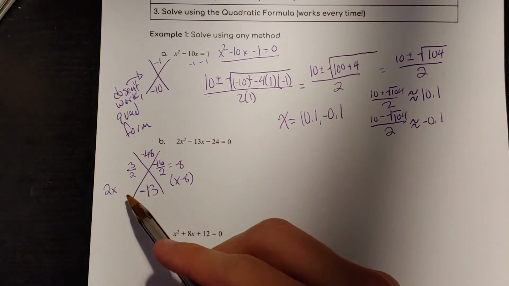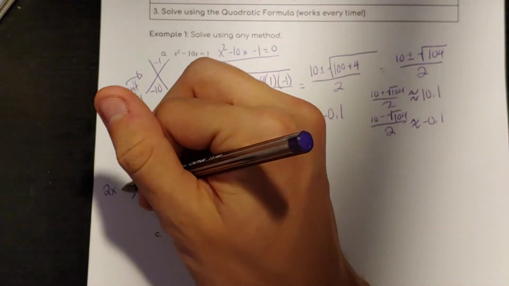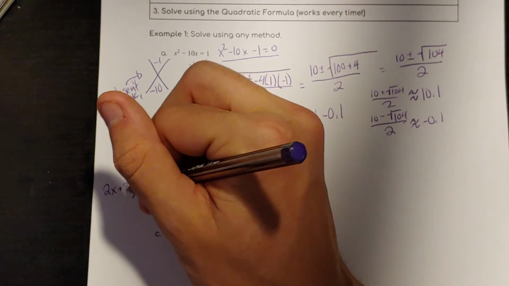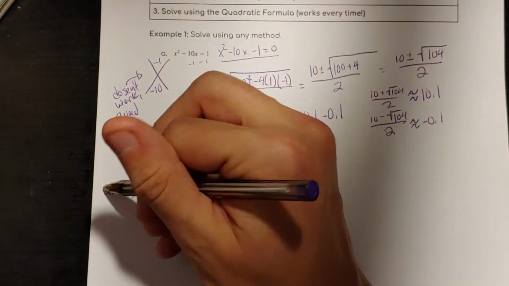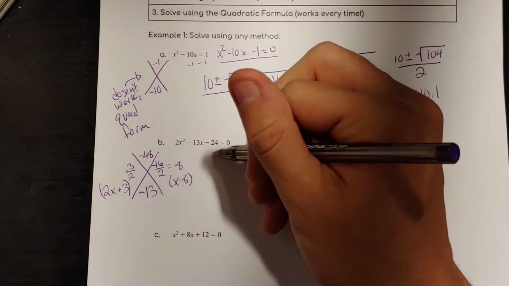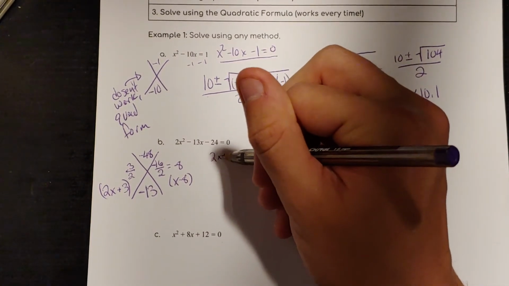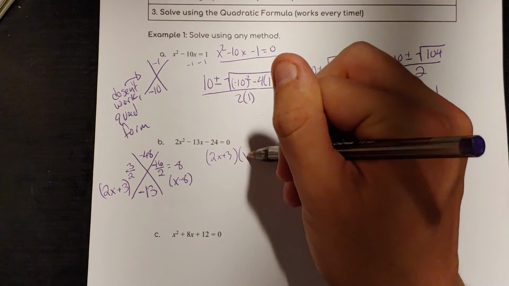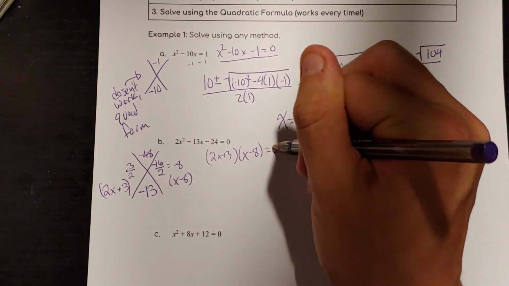The numerator becomes what you add or subtract. So then it's going to be plus 3. Okay, so if I just smush those together, 2x plus 3, x minus 8 equals 0.